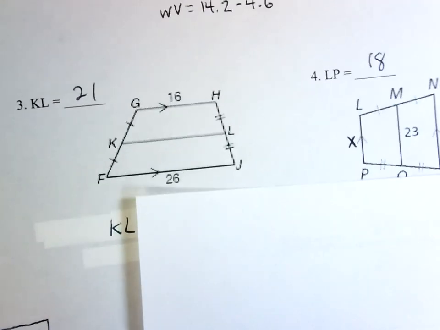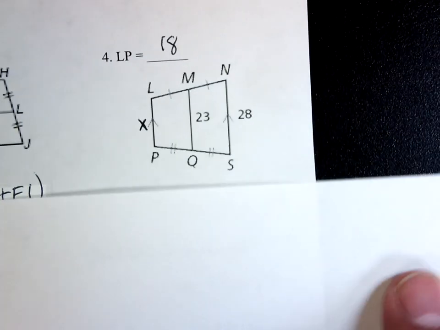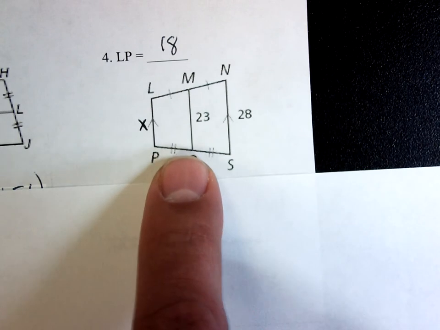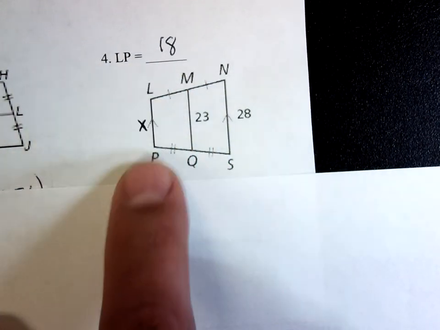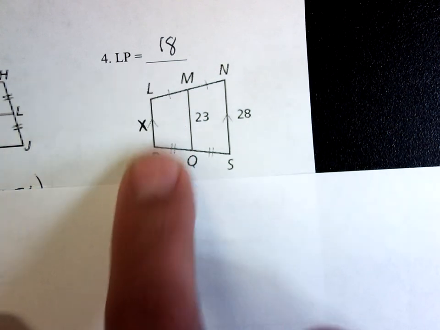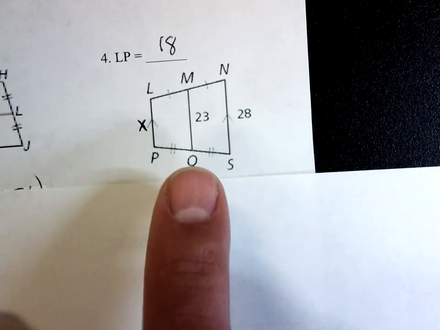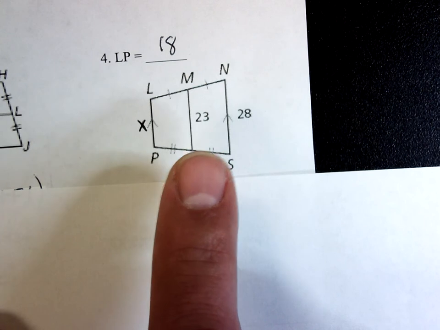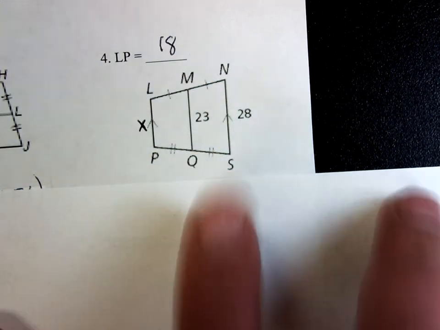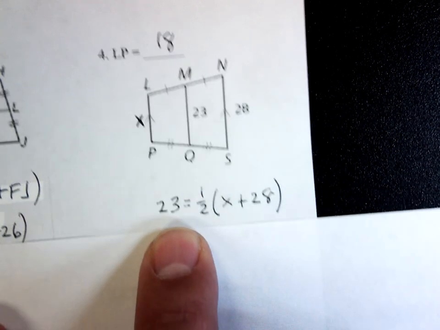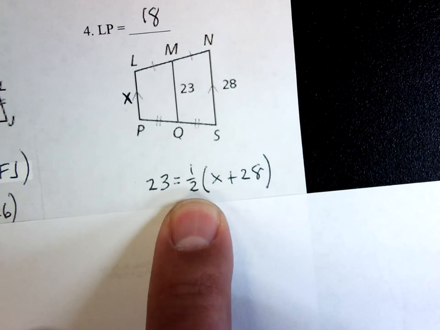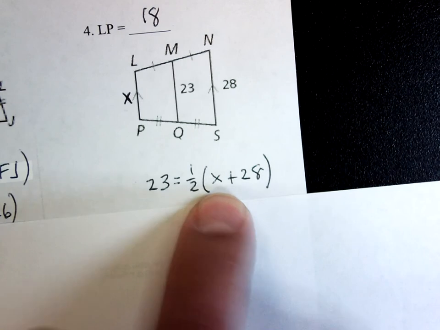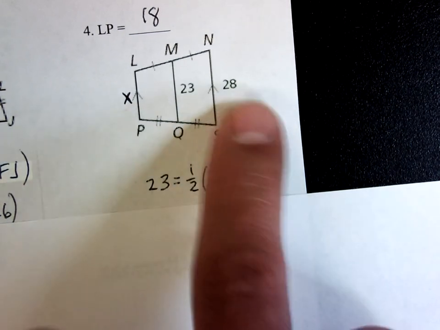This one is sort of working a little bit backwards. Okay, so this one, we already know the mid-segment. The mid-segment is 23. We're trying to find the length of LP. We want this piece, so I just called it X here. This is the length we're after. Well, I'm going to use the same formula, that the mid-segment is equal to 1/2 the sum of the bases. But what is the mid-segment? It's 23. We already know it. So 23 has to be equal to 1/2 the sum of the bases. So the X, which is this base, plus 28, which is this base.